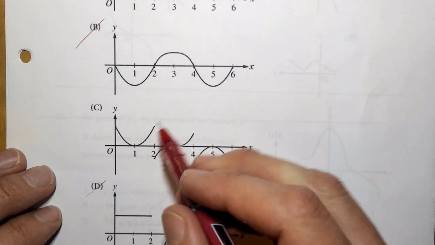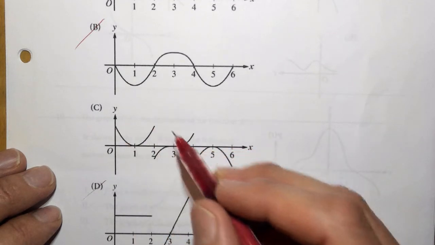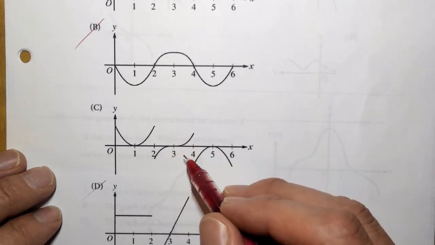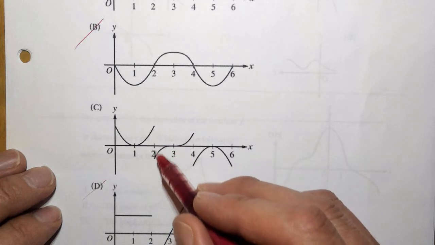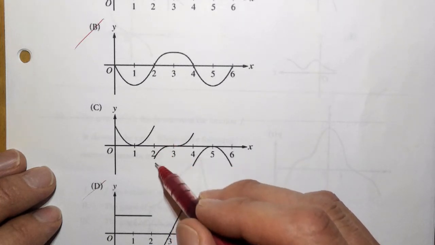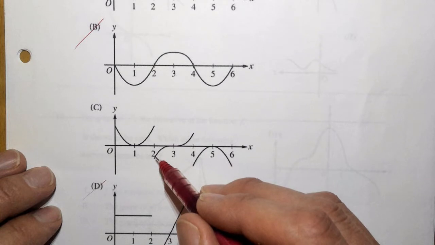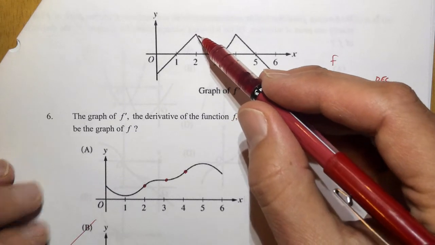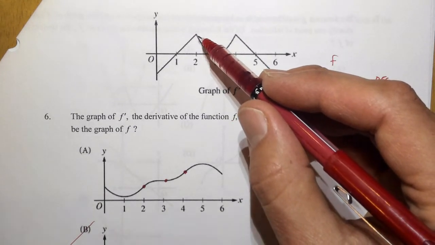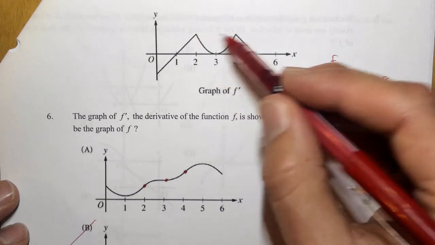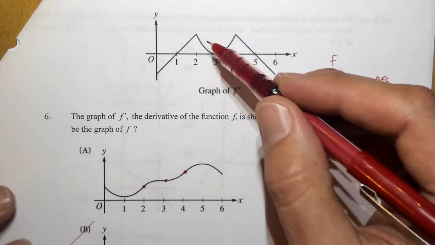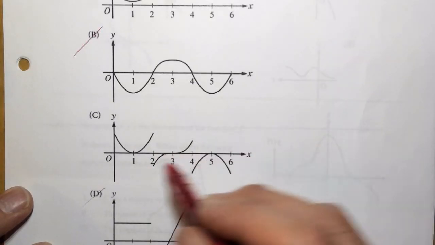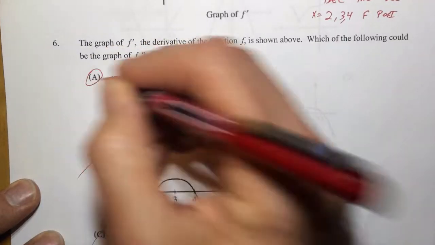C, we do see concave up, and then concave down, concave up, and then concave down. So we are having a change, but the function's not continuous. So go back up here and let's just make sure we're good with this. We see we have a sharp point, but that's okay. f will still exist. f double prime will not exist at the sharp points, but f will exist. And here the function does not exist at 2 or 4, so C is out. Our answer is A.